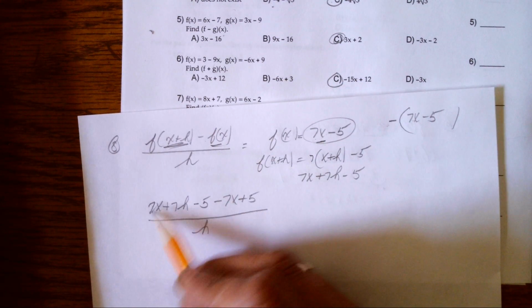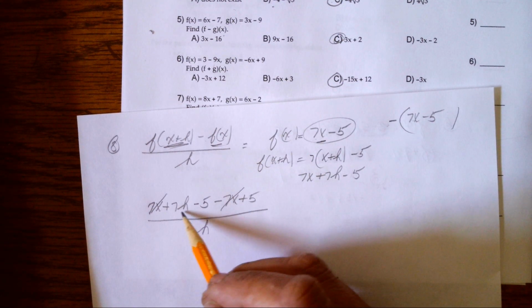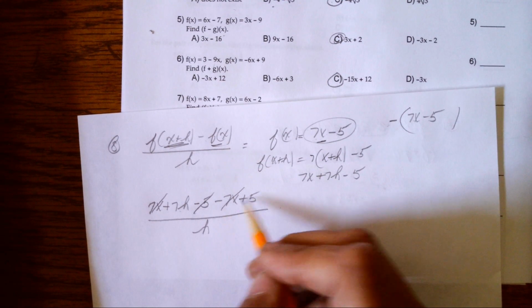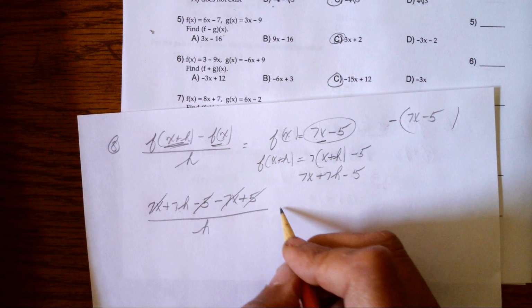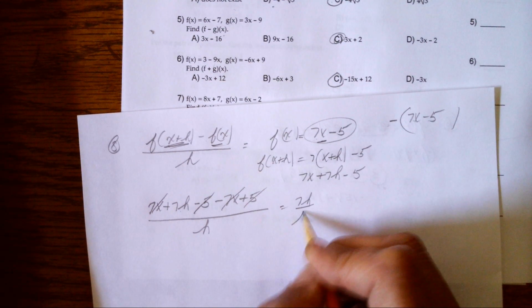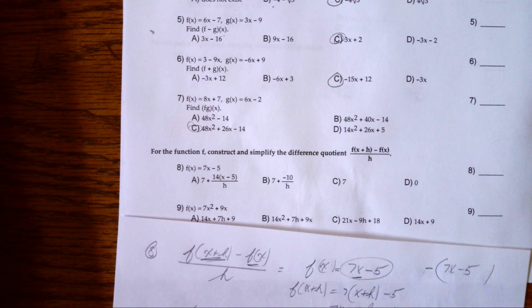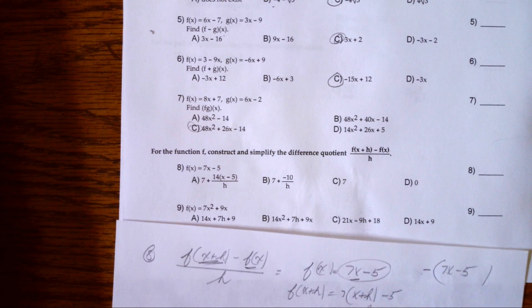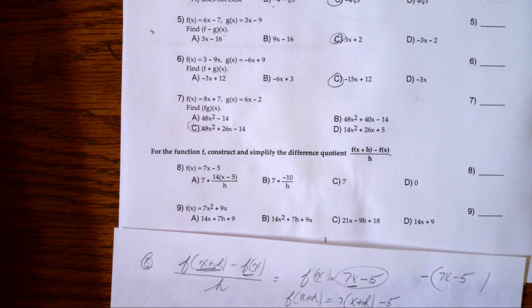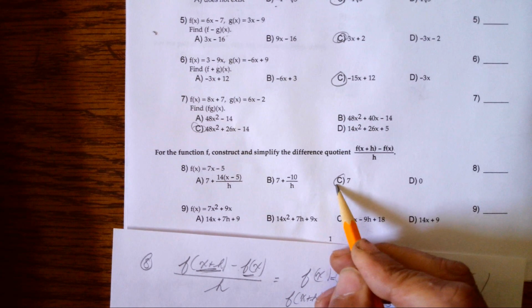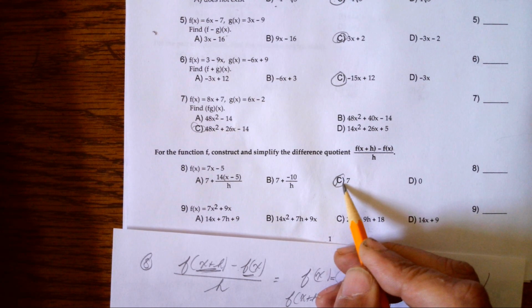Combining some terms here, the x's cancel out, and the minus 5 and the positive 5 cancel out, and you get 7h divided by h. And then finally the h's cancel out. What could be sweeter? And once again, our favorite letter is letter C, 7.